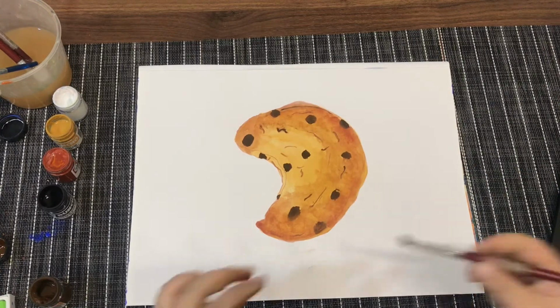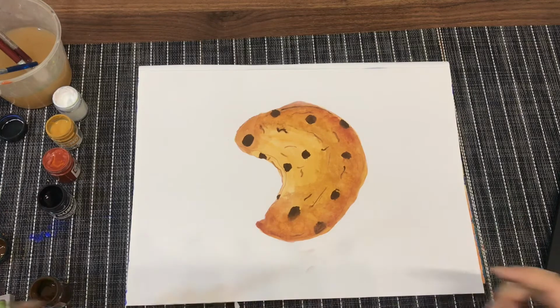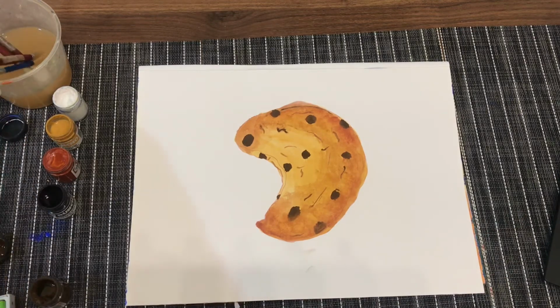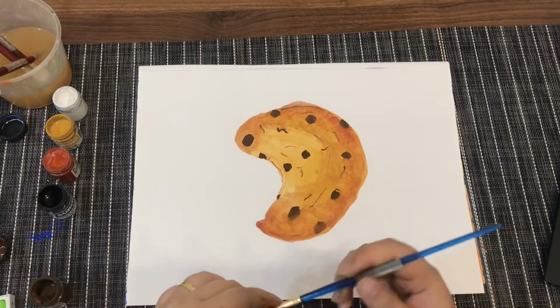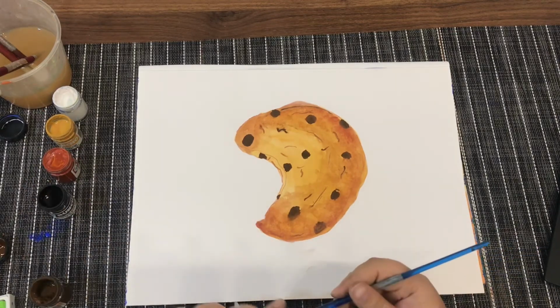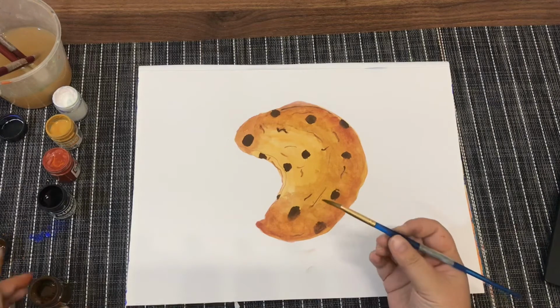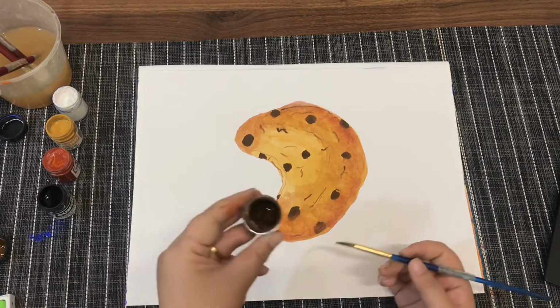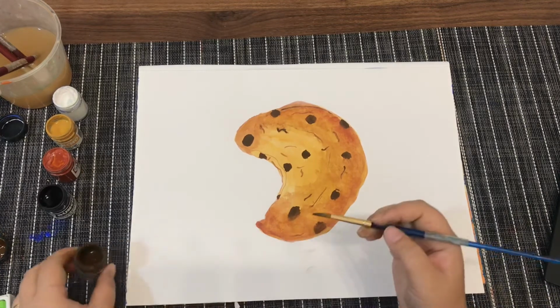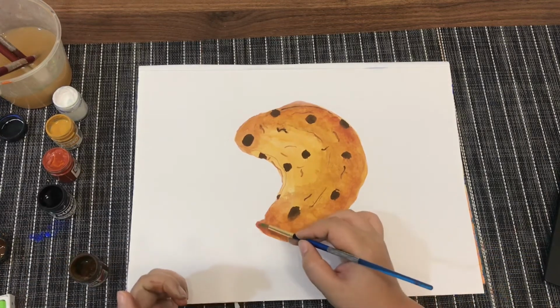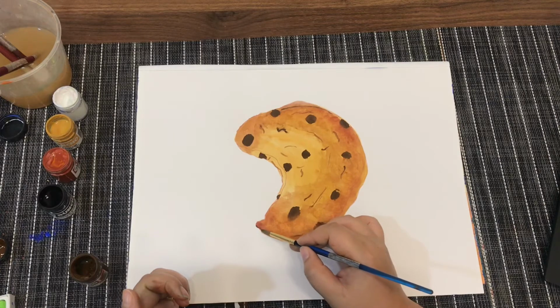Now we're going to use the small brush again to add details for your cookie. Take the small brush, and then use the dark color that you used just now, the dark brown. You add the details again.